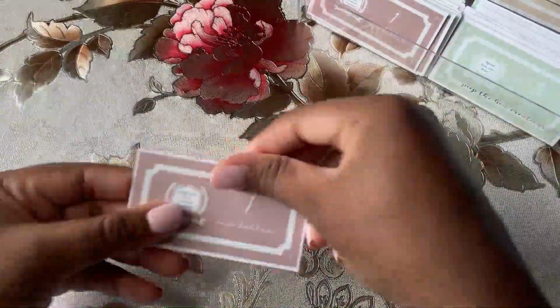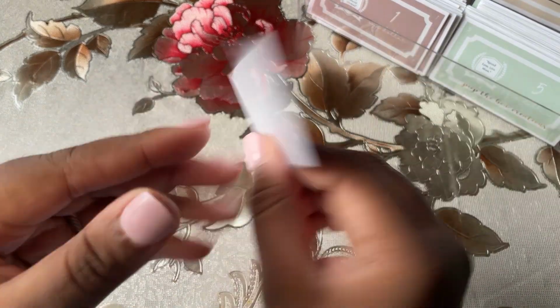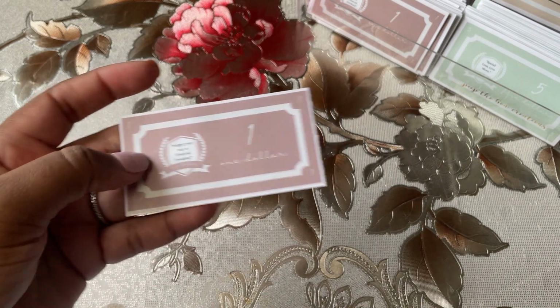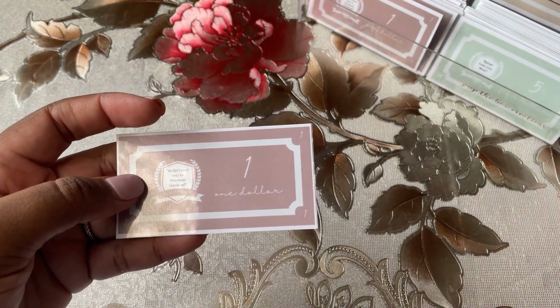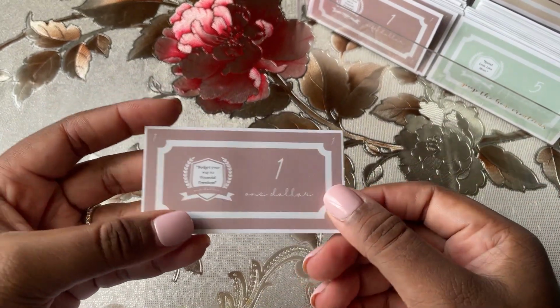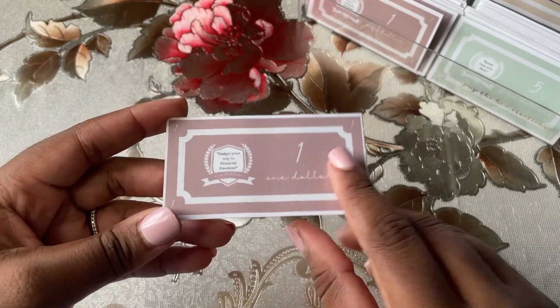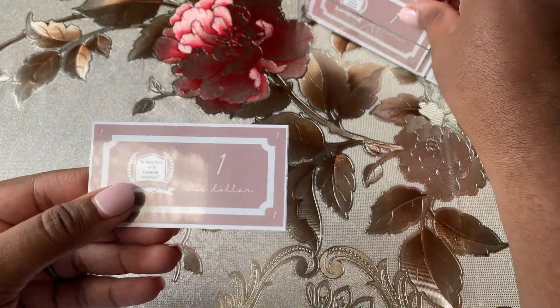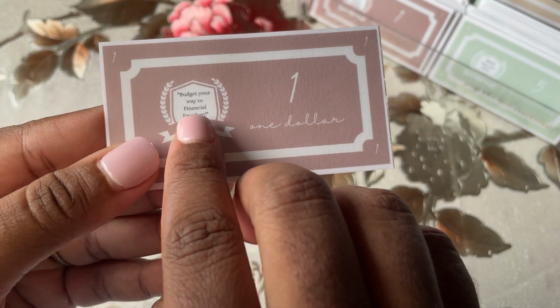So using this as opposed to actual cash, well, it will depend on the cash envelope that you're using. So for groceries, you might want to use cash, but for something else, you might prefer to use mock money. Or as you go through your savings challenges, the bills might become too much, so you can swap them out.